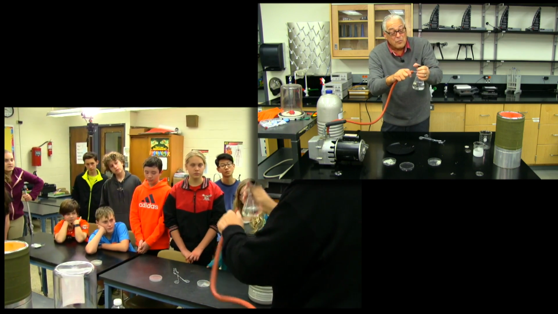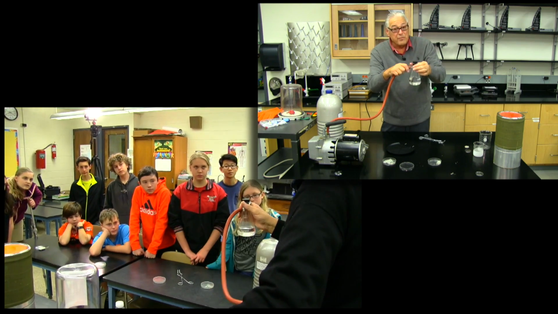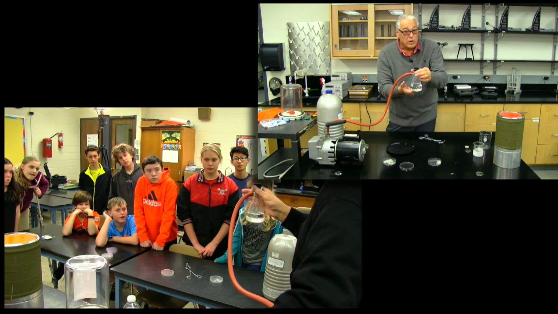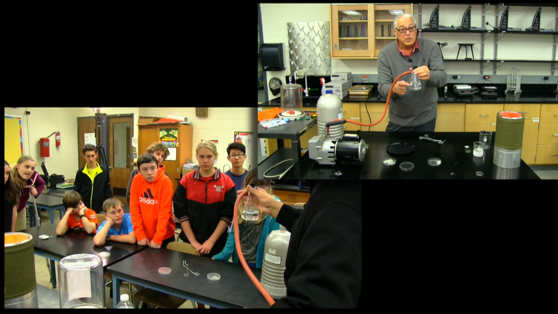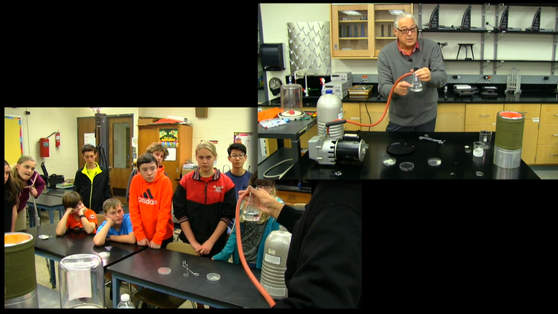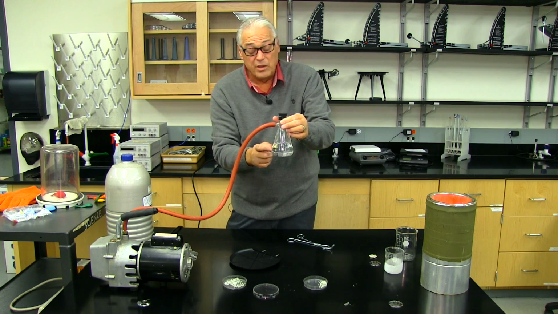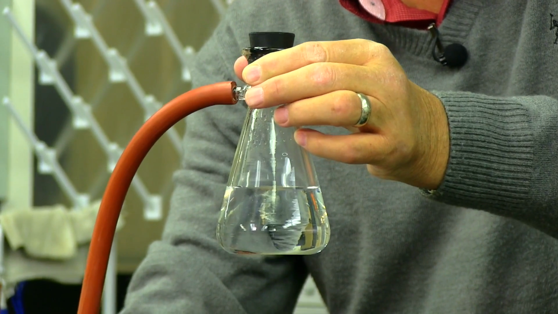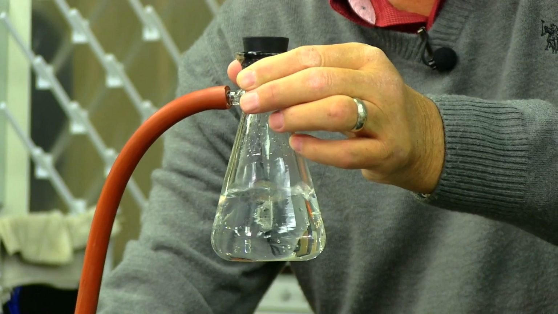Now, if I reattach it and do this experiment again, you'll notice a difference. Is there any air left inside this water? The answer is no, there isn't any. If we put a fish in this water, it would drown because there would be no oxygen for it to breathe. Watch what happens when I put the vacuum pump back on. No air coming out, just boiling.